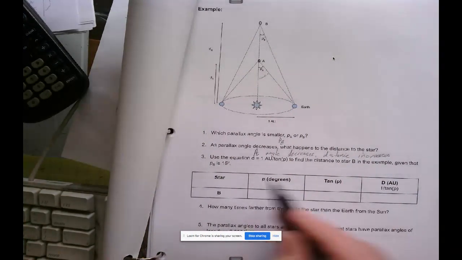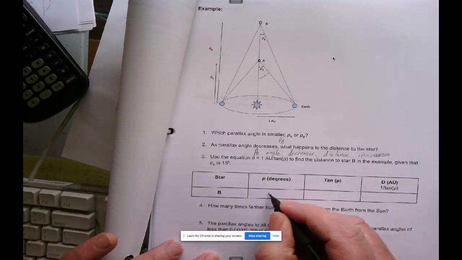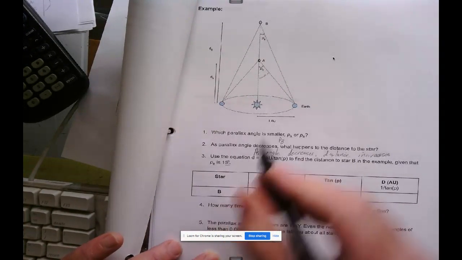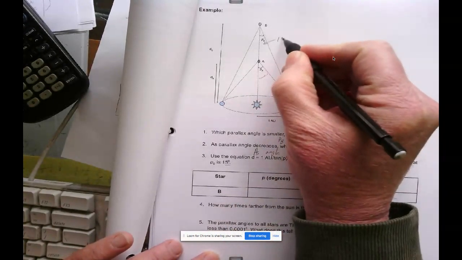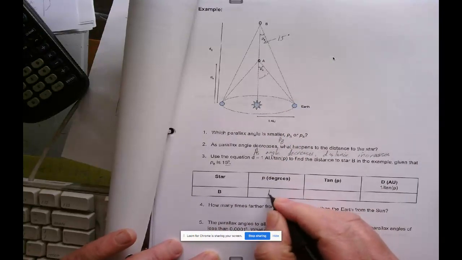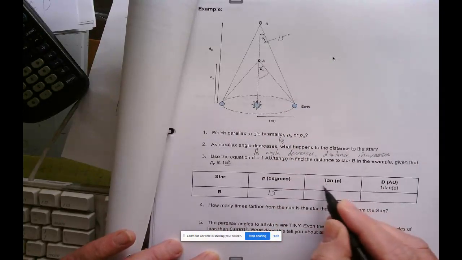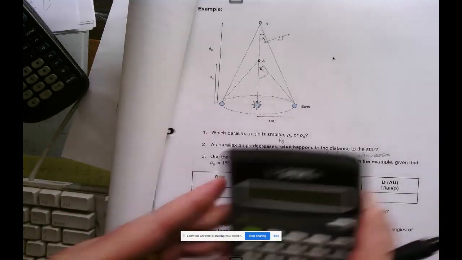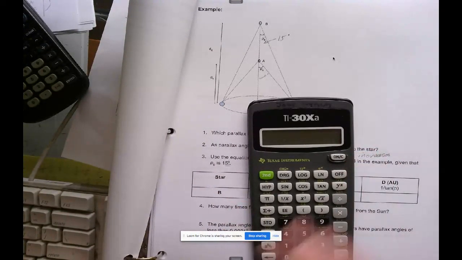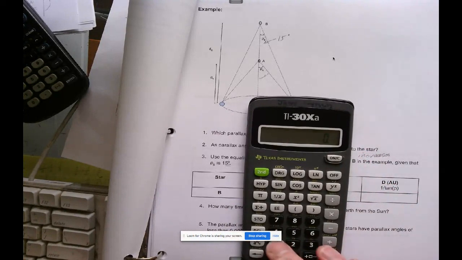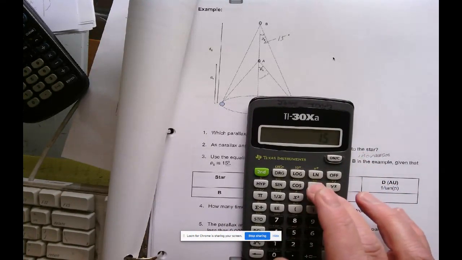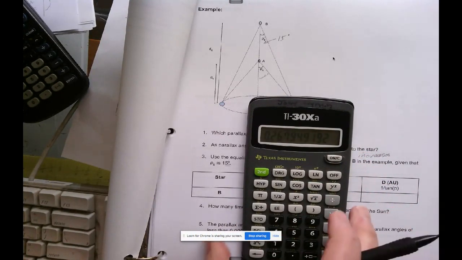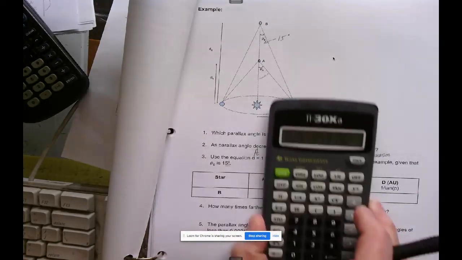Now we're going to use the equation. And it says the angle is 15 degrees. So like this angle up here is 15 degrees. So I'm going to put 15 in here. Now this says the tangent of the angle. So I just got to find the tangent of it. So I'm going to use my calculator here. All right. And on this calculator, the tangent, I type 15 and hit the tangent button. And I get 0.268 if I round.